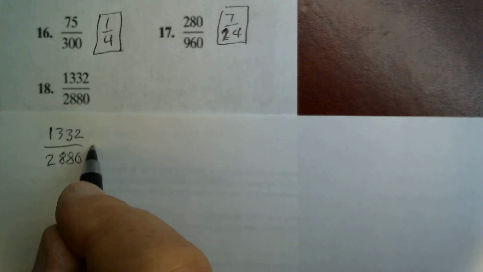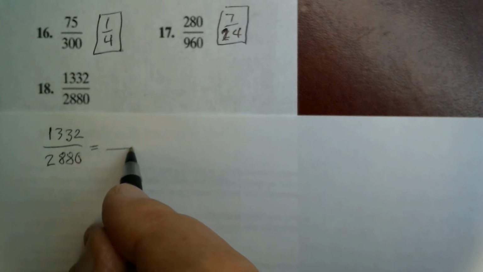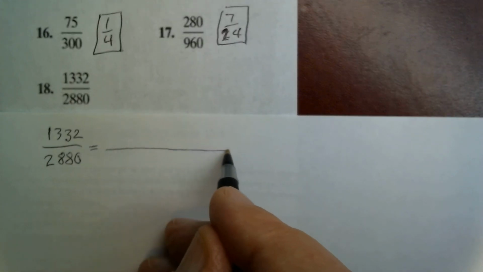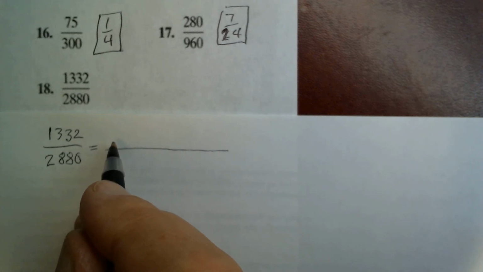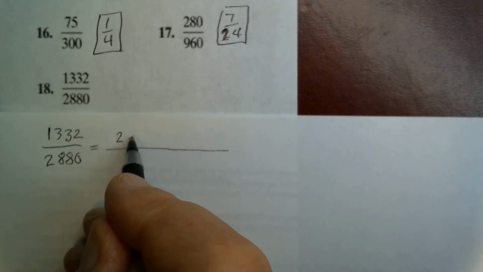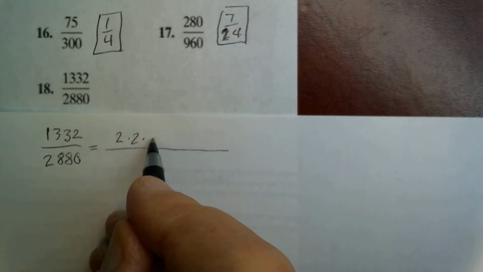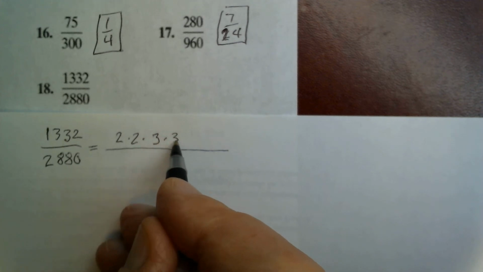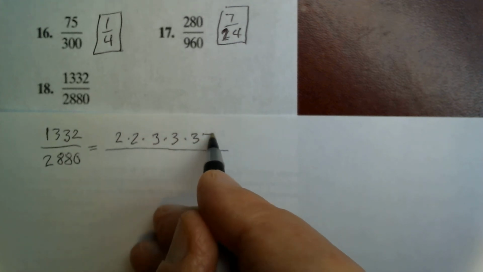And for number 18, we use the same approach. We compute the prime factorization for the numerator and the denominator. And I leave that as an exercise for you, but you basically know how to do it. And if not, please review what we did earlier. But the prime factorization of 1332 is equal to 2 times 2 times 3 times 3 times 37.